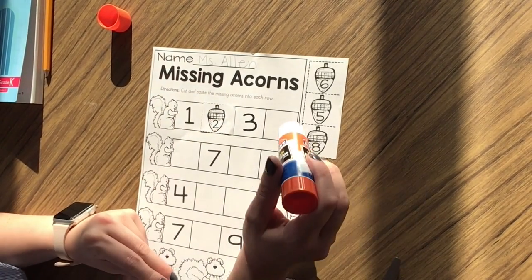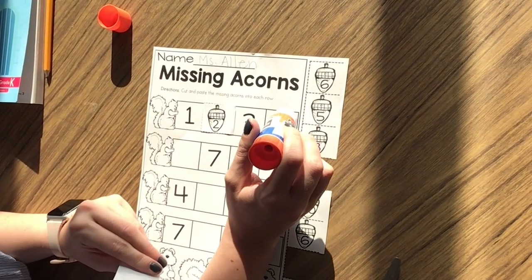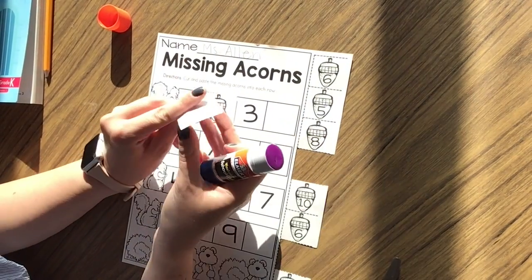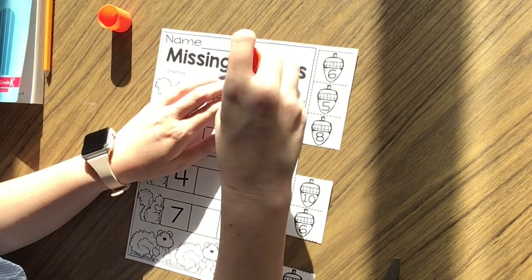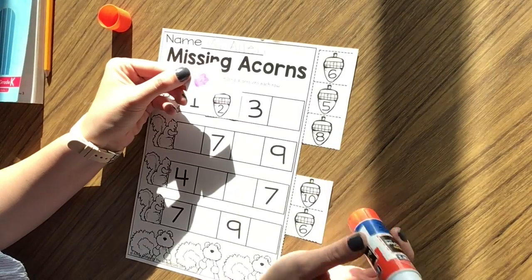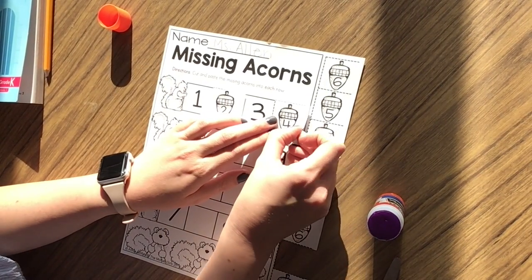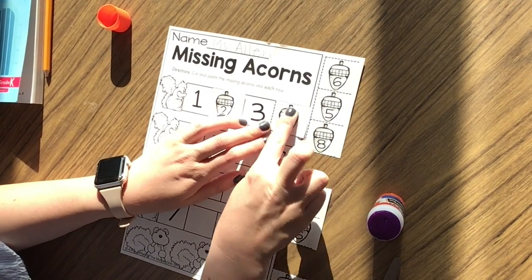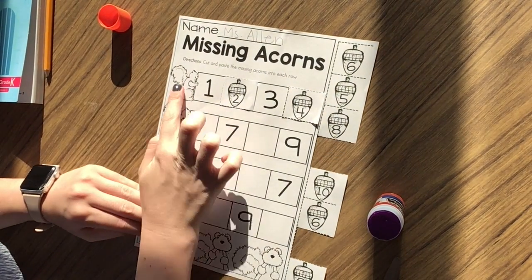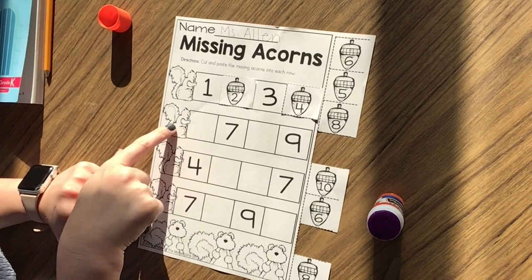Am I putting glue on my worksheet? No. Am I putting glue on the back of my acorn? Yeah. I'm going to put the perfect amount of glue. Awesome, just like that. And I'm going to glue this one down right where it belongs. Fun. When you're done with the first row, go on to the second row.